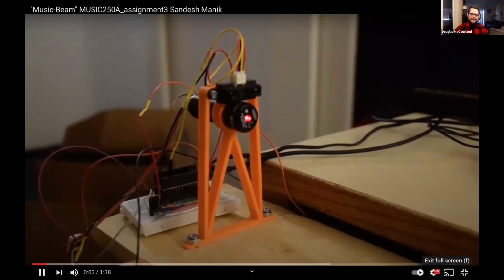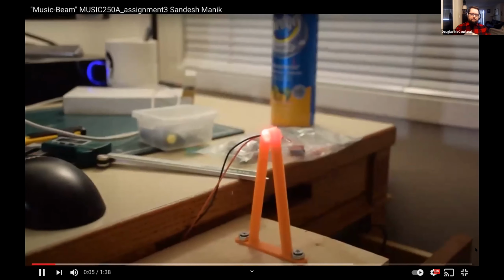My instrument has a laser pointer and a sharp sensor at one end and a photoresistor at the other. Interruptions on the laser beam create sound, and these are detected by the photoresistor. The sharp sensor controls the pitch of the sound by detecting the position of the hand on the laser beam.